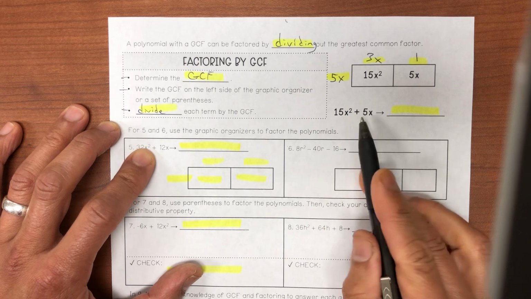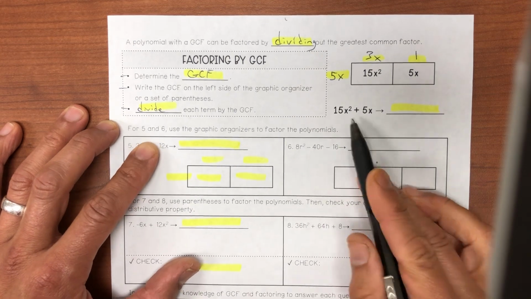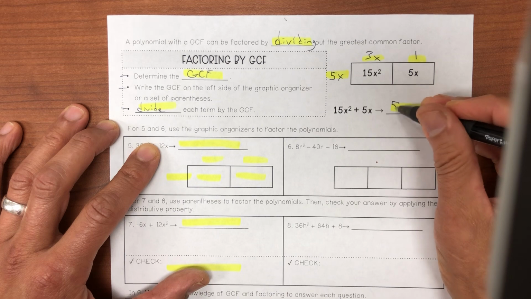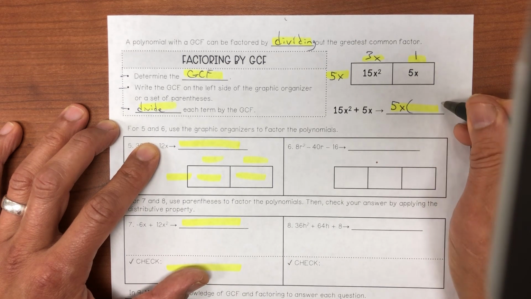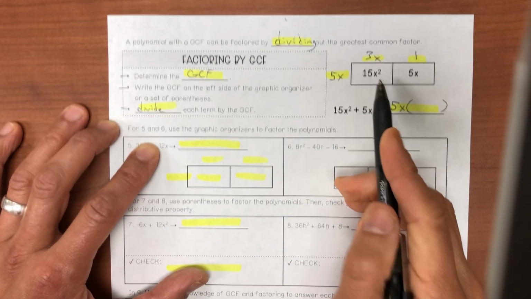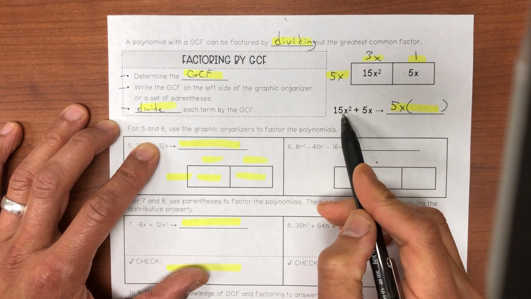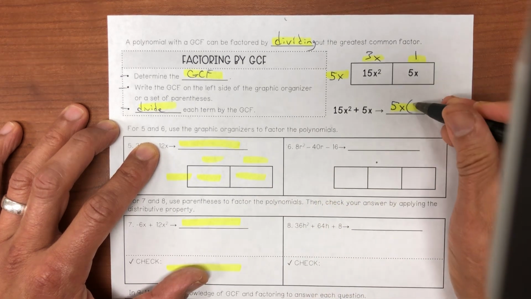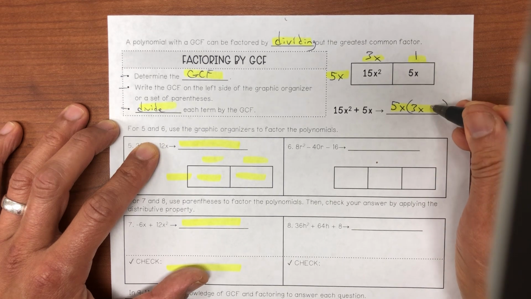Okay, so what do they want us to do right here? Okay, so we pull out the GCF and 5x times what gives us 15x squared? It should be 3x, just like we have above.